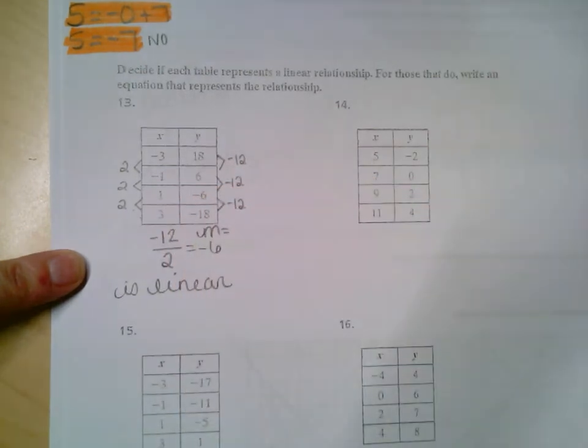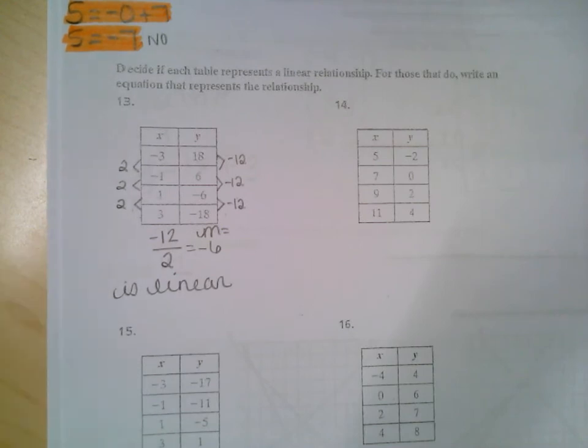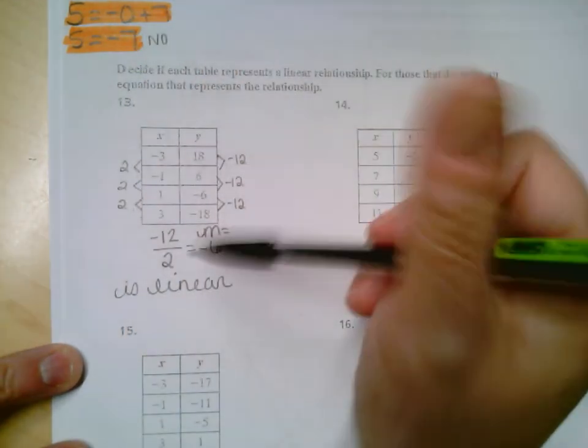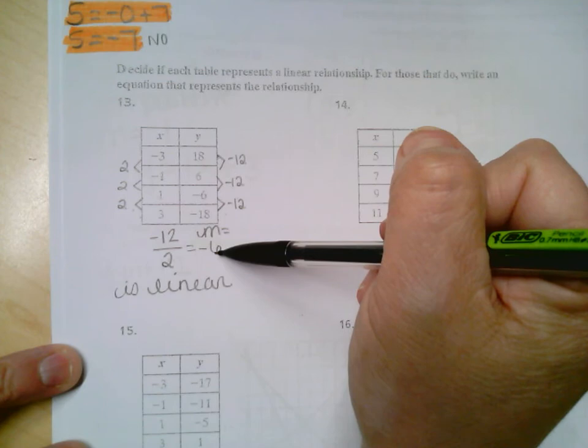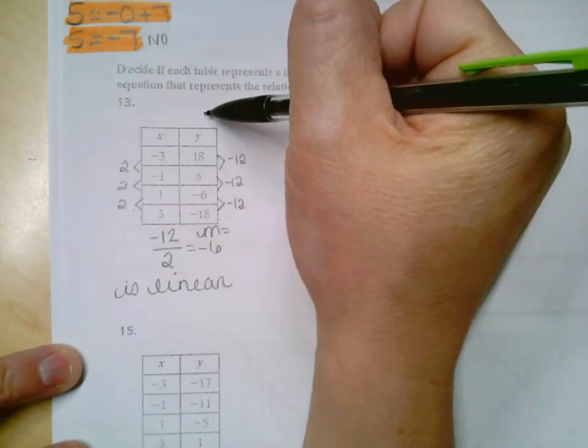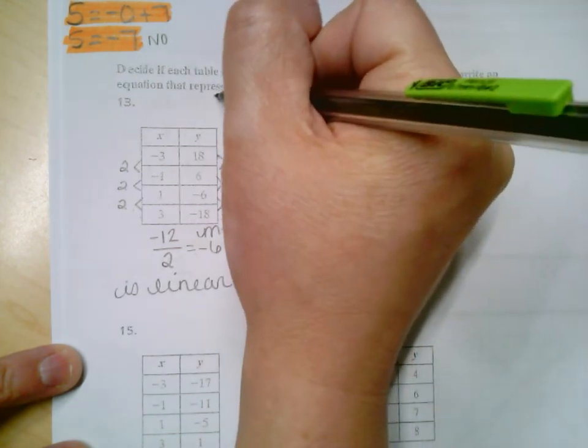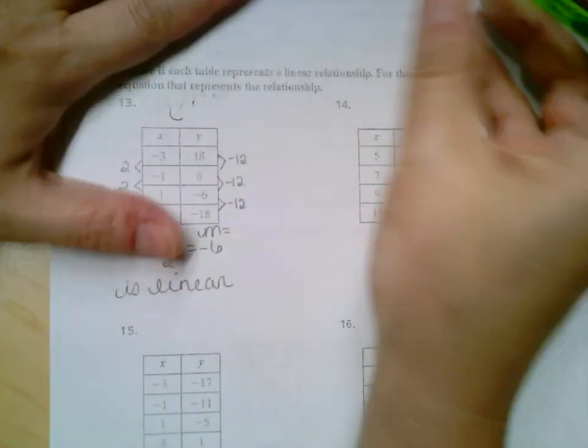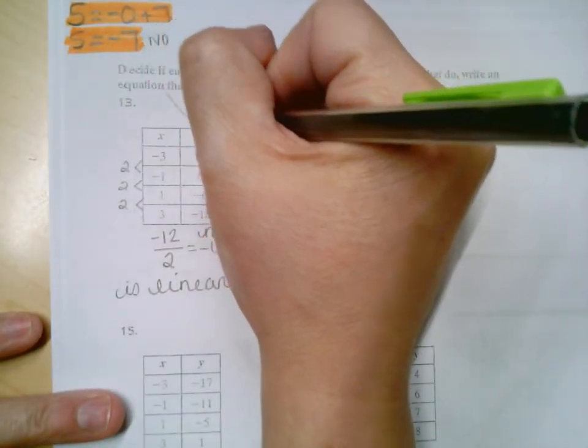My slope is negative 6. And just looking at this, I want you guys to come up with whether it is a positive or a negative slope. If it's not linear, it's not going to be a positive or a negative. But if it's linear, I want you to tell me if it's positive or negative. Well, I have a negative and a positive, making my slope negative, which means I'm going down 6 and over 1. So my slope is going to look like this. So then it's going to be a negative.